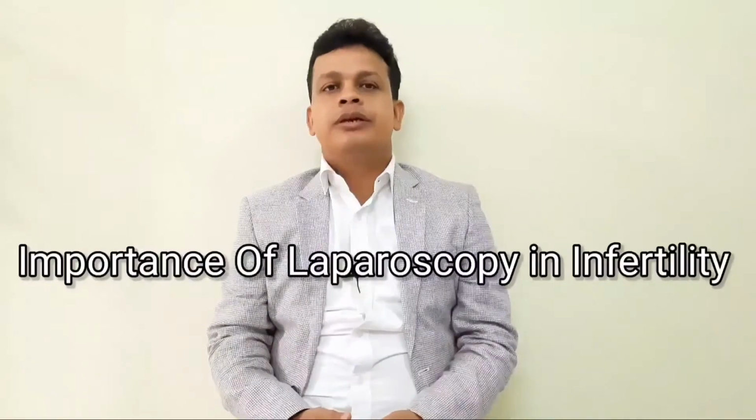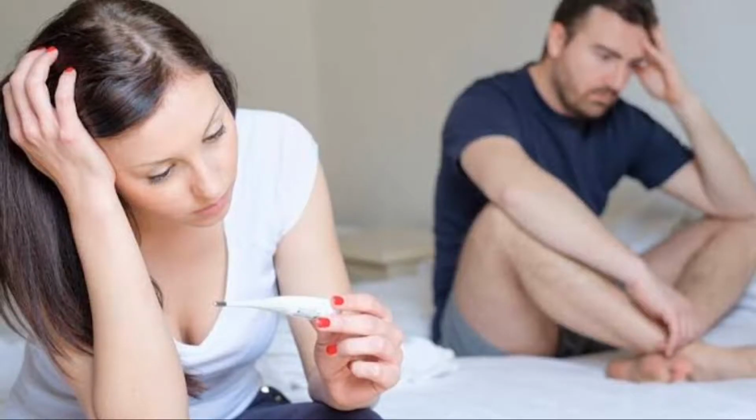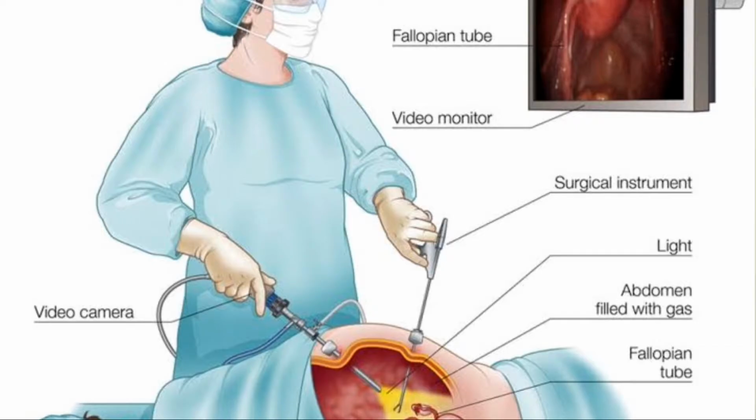Today I would be discussing the importance of hysteroscopy as well as laparoscopy in the evaluation of infertility. Nowadays the modern treatment, evaluation as well as further intervention in a patient with infertility has really changed a lot by the introduction of laparoscopy in the field of gynecology.